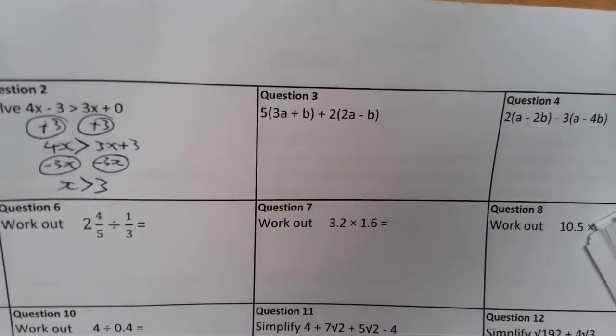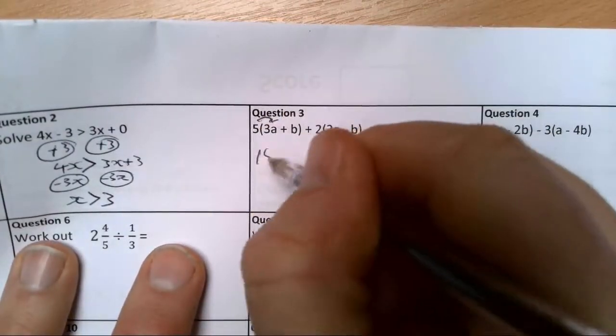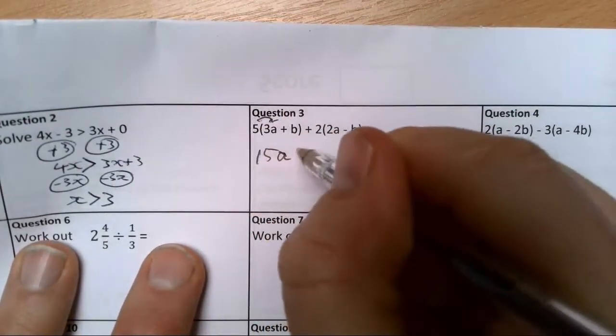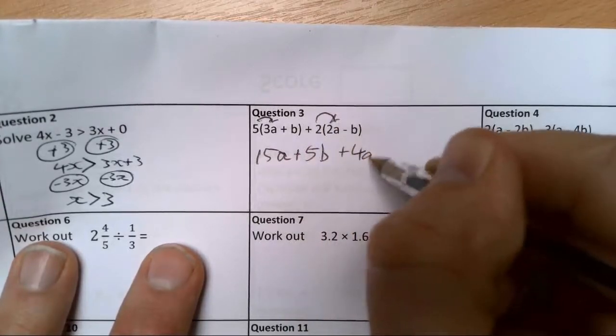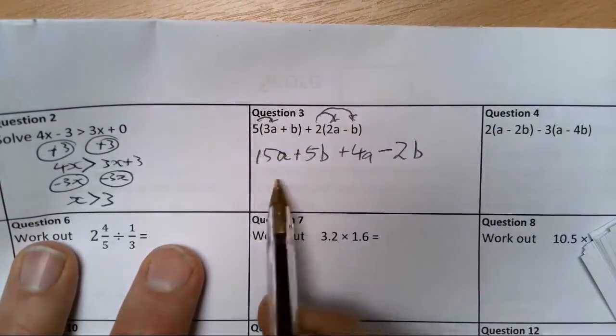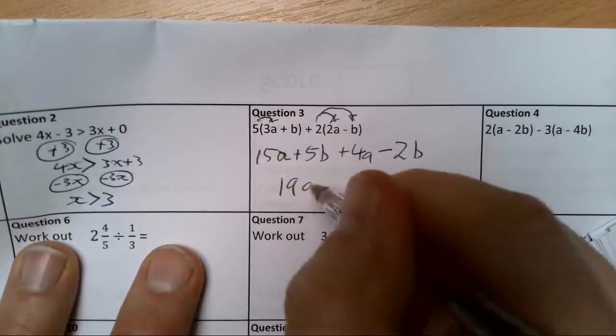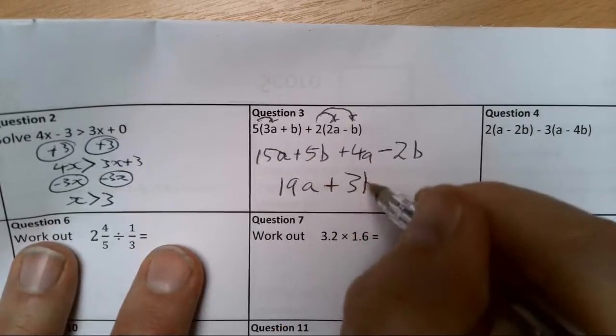Question 3, we're going to do expanding brackets. So we've got 5 times 3a gives me 15a. We've got 5 times b gives me 5b. We've got 2 times 2a gives me 4a. We've got 2 times minus b, which gives me minus 2b. Collect like terms: 19a plus 5b, take away 3b, gives me plus 3b.